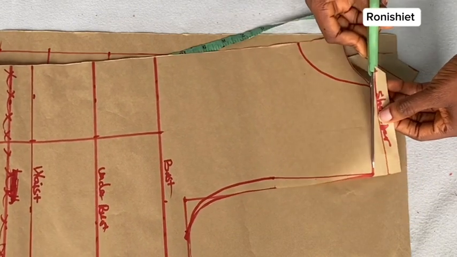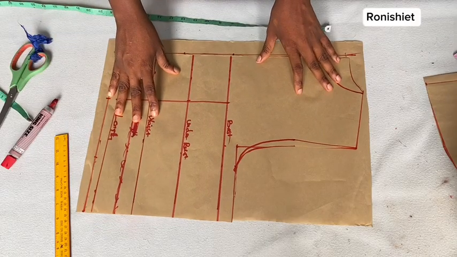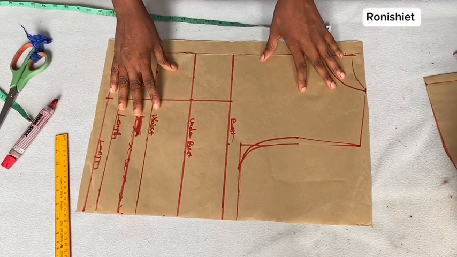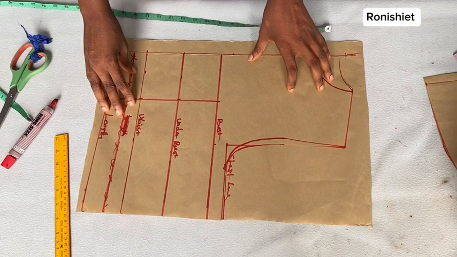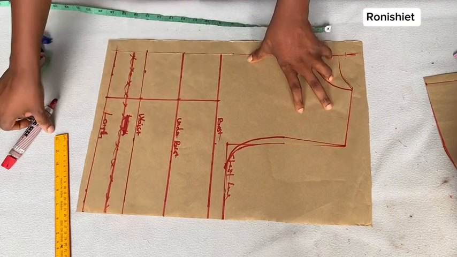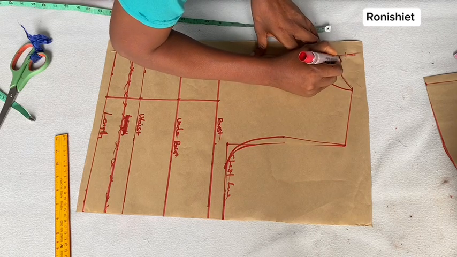We're also going to go ahead and cut out the shoulder. Now I'm going to go ahead and place this, and remember, please, it should literally align. It should be on the 1.5 inches line that we marked. So it should definitely align. Now after doing that, we're going to go ahead and trace out the neckline properly.